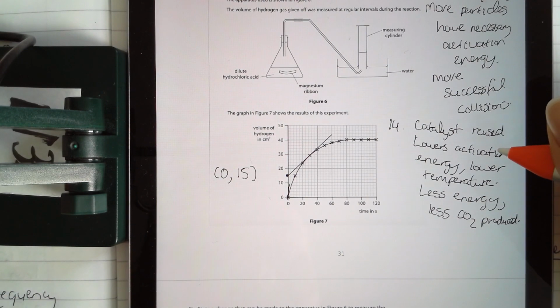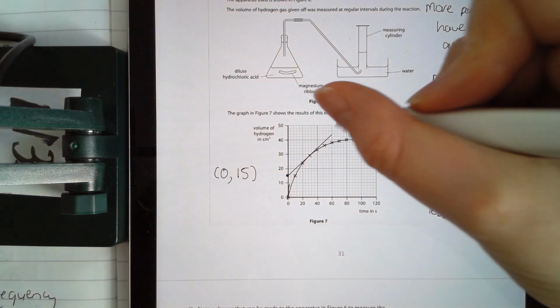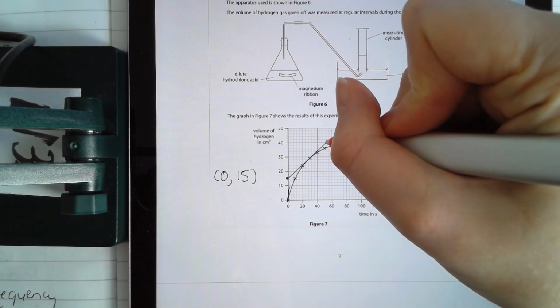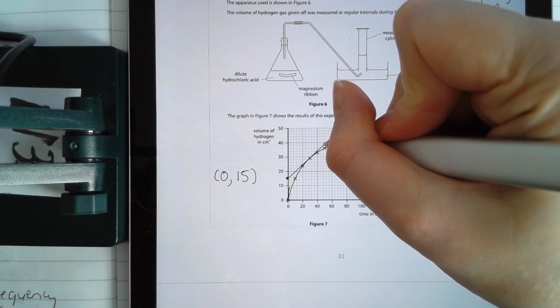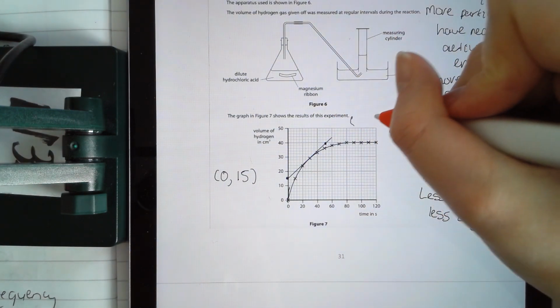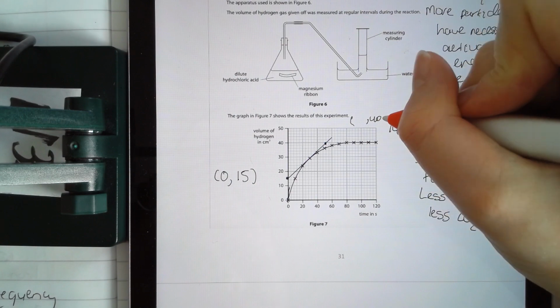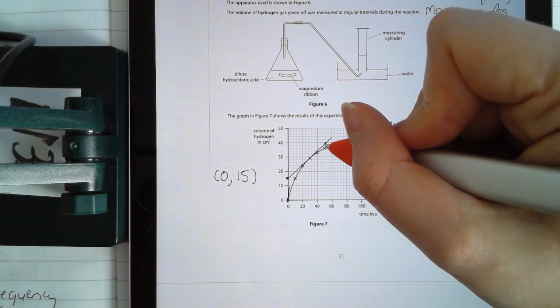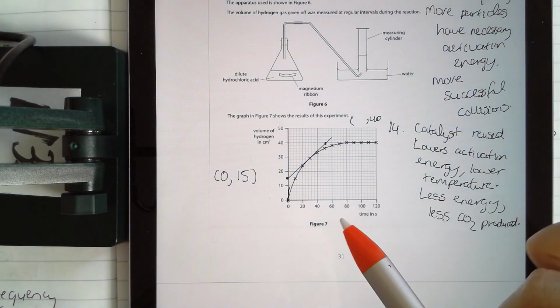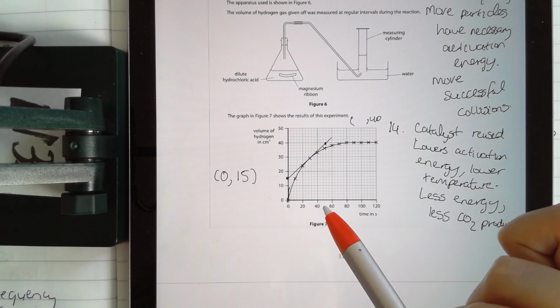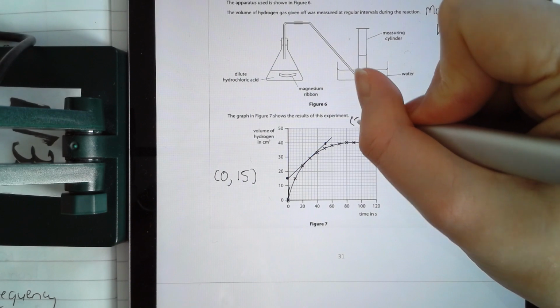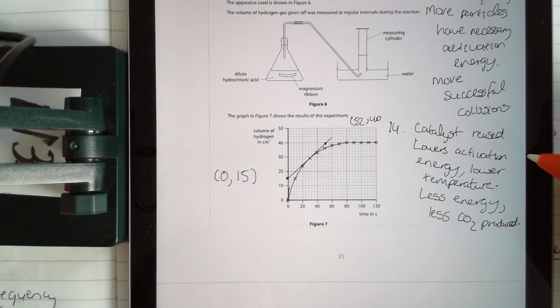And then I'm going to take another point, and the other point that I'm going to take is just here where it is at 40 on the y-axis. And on the x-axis, that point there will be, what's going to be in 5s? 44, 48, I'm going to call it 52. So there are my 2 points.